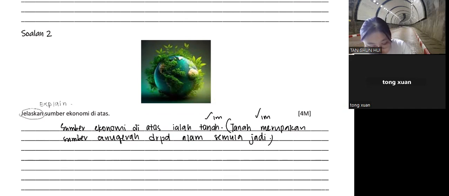And then further, you can say what? You can say, okay, sumber ekonomi ini, tanah mempunyai penawaran yang terhad. Limited supply. Can or not? Yes, 1 mark.